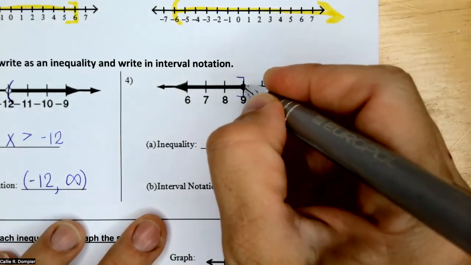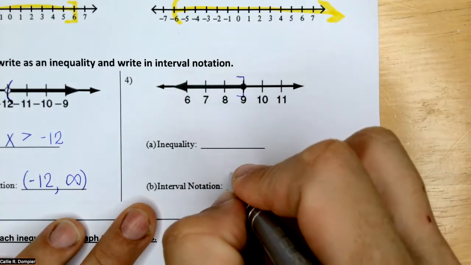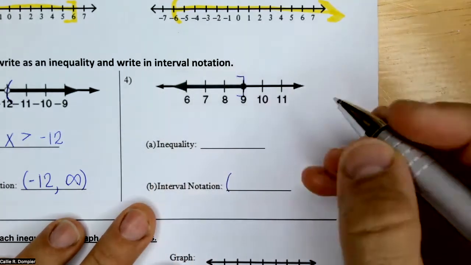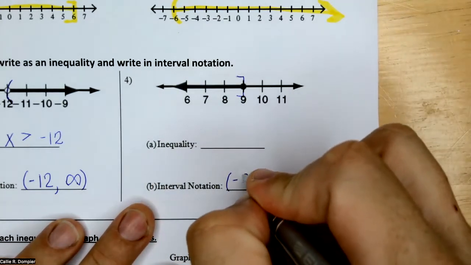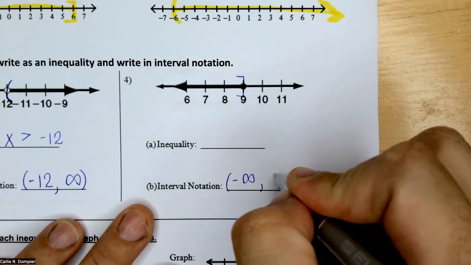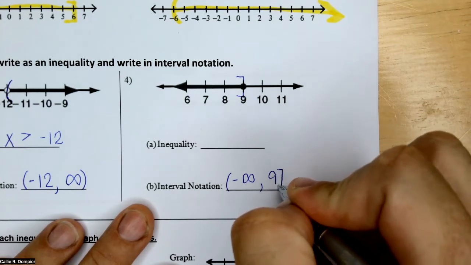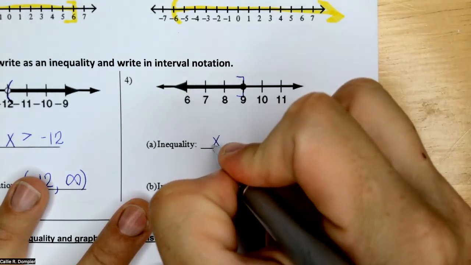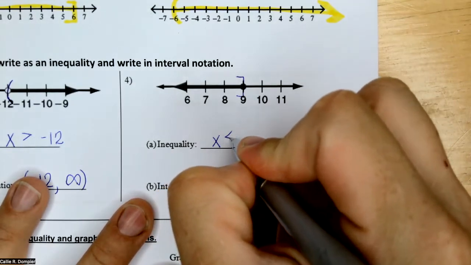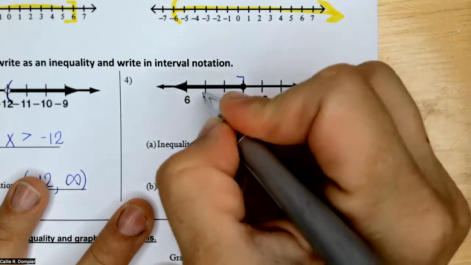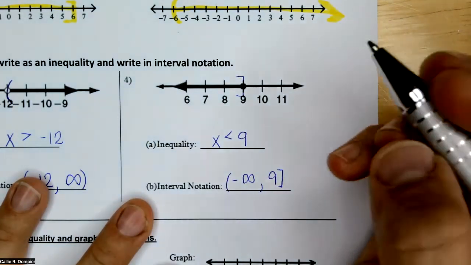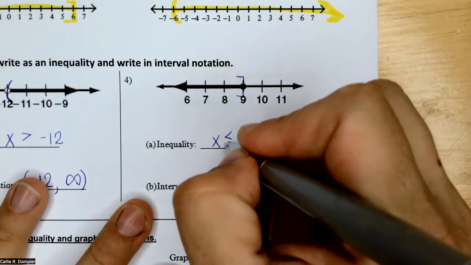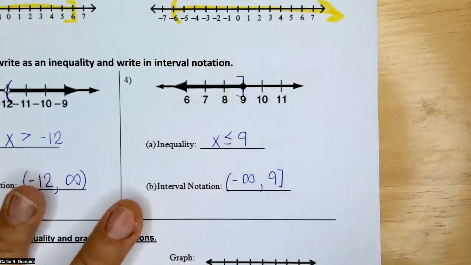Here we have 9 in interval notation. It starts with an arrow in the negative infinity direction. So that means I write negative infinity, and then it ends at 9, and it ends with a bracket including 9. The inequality then is x is less than 9, right? Because it's going towards the negative numbers or towards 0. And it's equal to 9 because of that bracket.